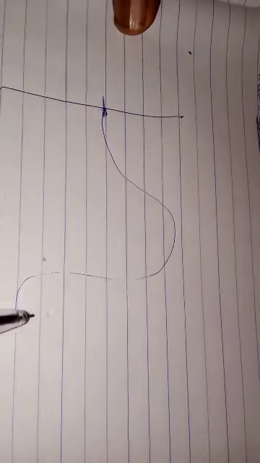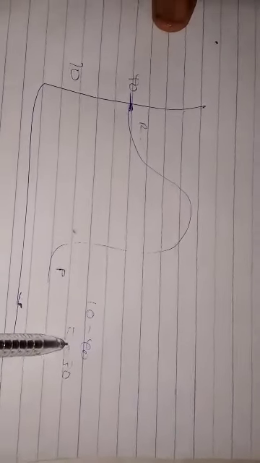This is an exothermic reaction. The heat content of the reactant will be greater than that of the product. This is the product, this is the reactant. So this one is 40 and this one is 10. 10 minus 40 is minus 30. So this is an exothermic reaction. The reactant is usually greater than the product. But for an endothermic reaction, the product is usually greater than the reactant. Do you get it now?